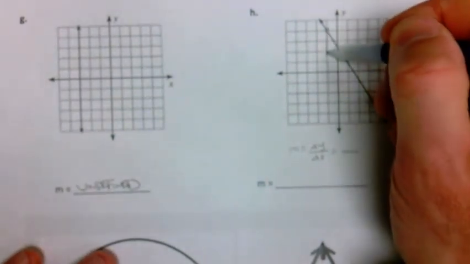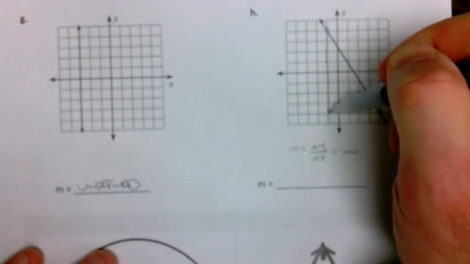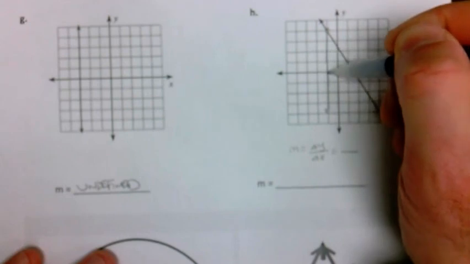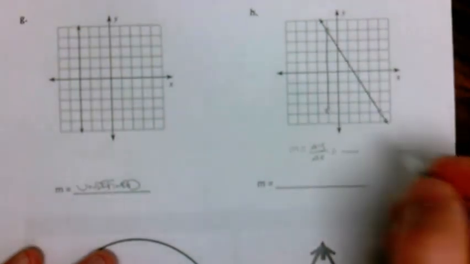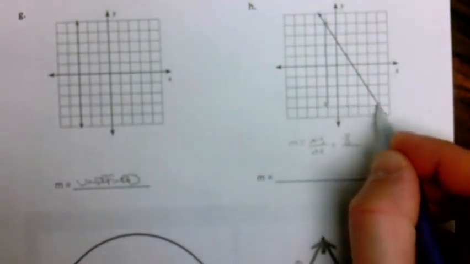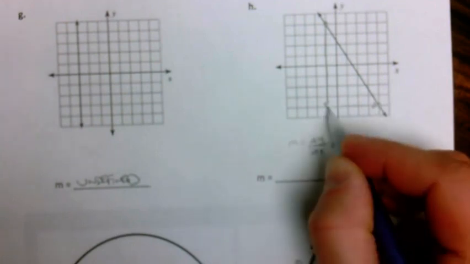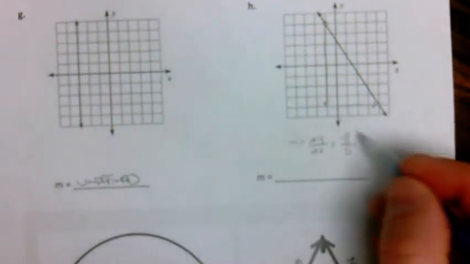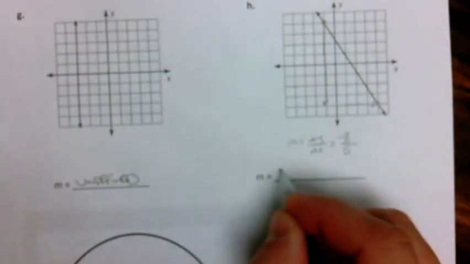I'm going to move downward until I get to this height here. All right, so we went down 1, 2, 3, 4, 5, 6, 7, 8 units, and that's going to be a negative 8 since we went downward. And now I'm going to move to the right until I make it to this point here, 1, 2, 3, 4, 5 units. And that ratio doesn't simplify. So the slope here is going to be negative 8 fifths.